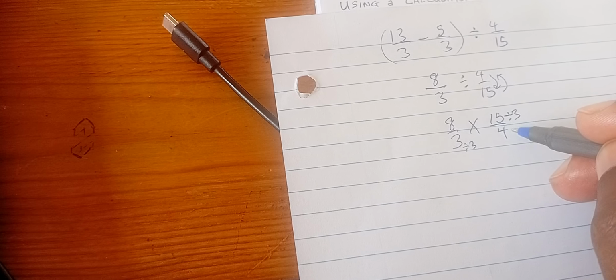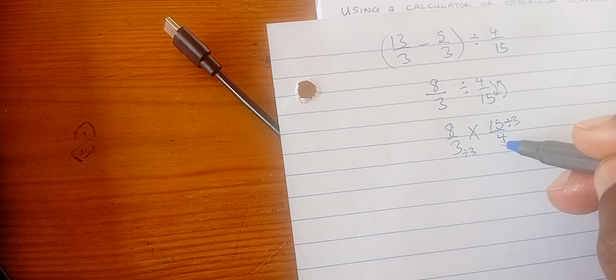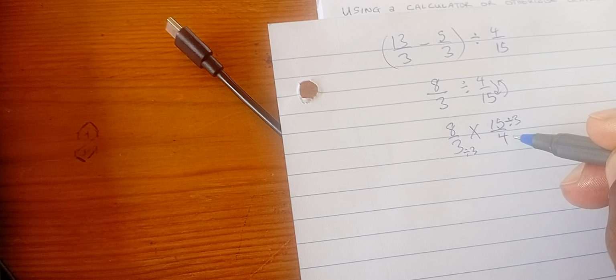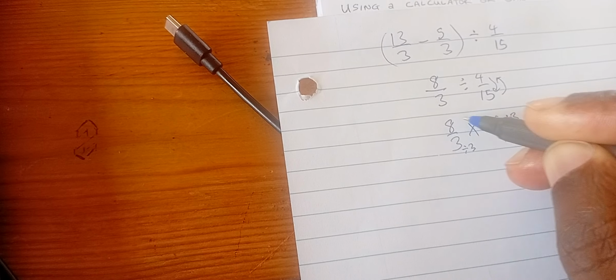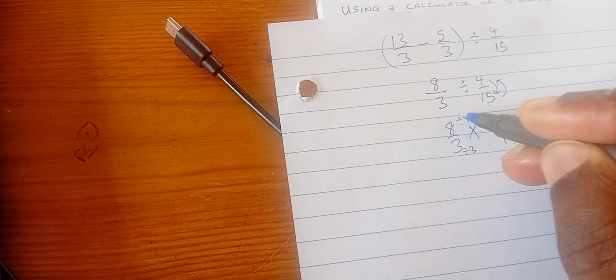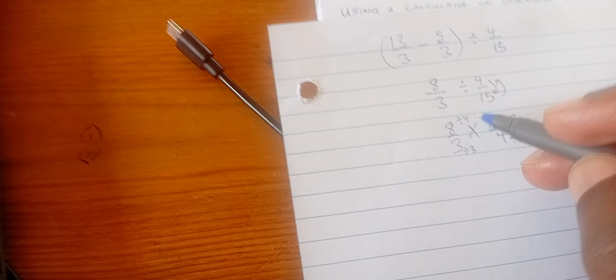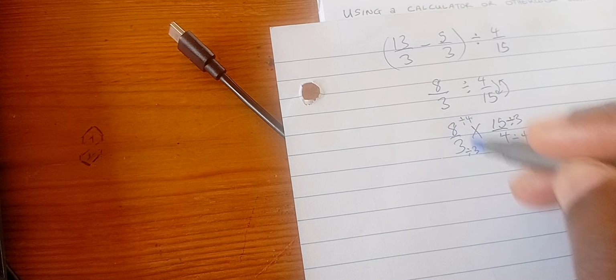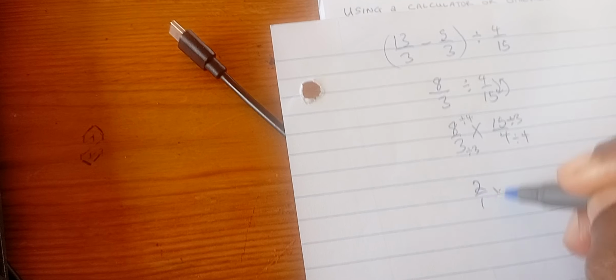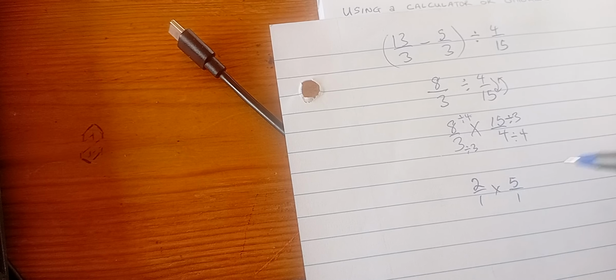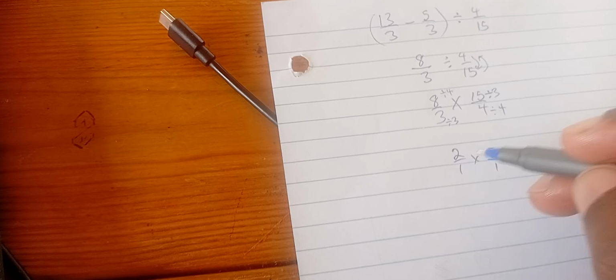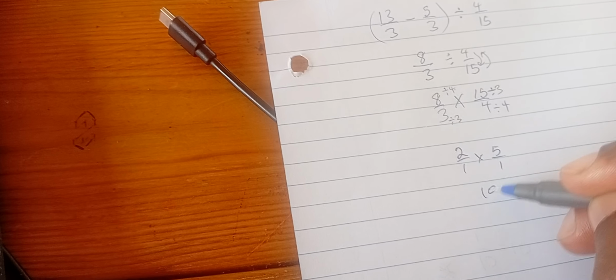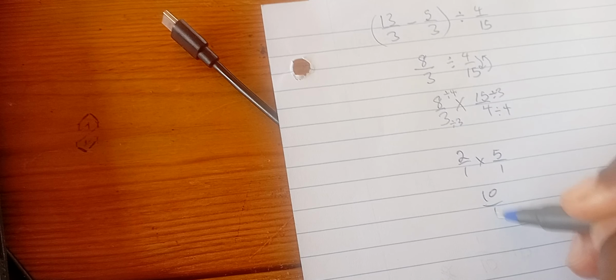And then we can also look at this numerator and denominator, going in this direction as well. So we can divide this by 4, and divide this by 4. Okay, so let's tidy that up. This will give us 2 over 1 times 5 over 1. All right, and 2 fives is 10. 1 times 1 is 1. That's 10 over 1, which is really 10.